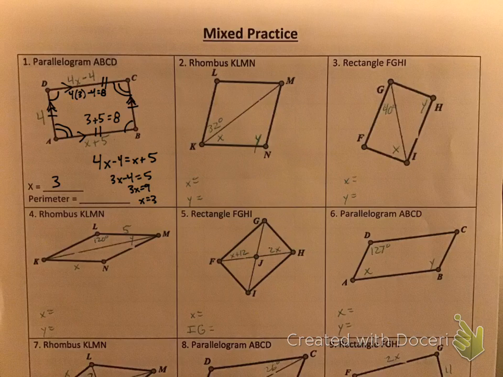But anyways, we just add that up. We know this is going to be 4 on the right side. So 4 plus 8 plus 4 plus 8 will give me 24.